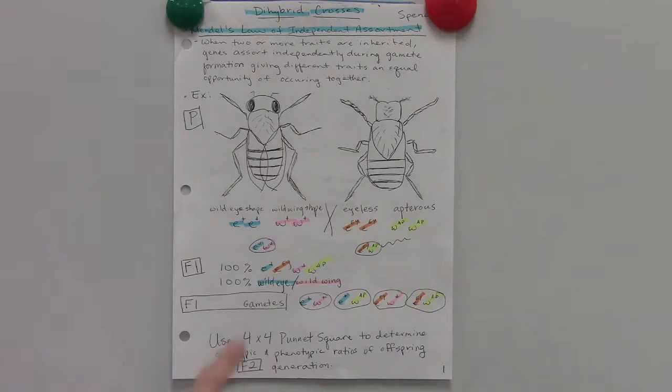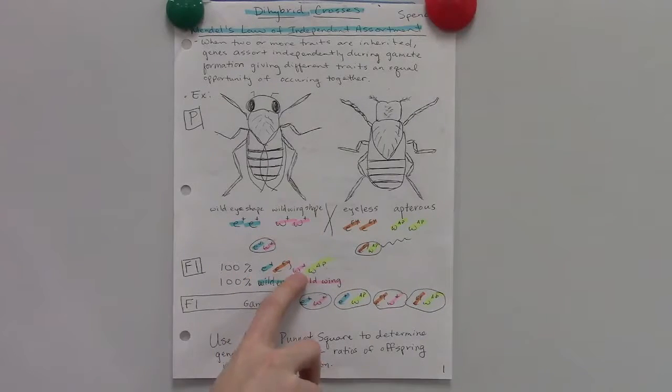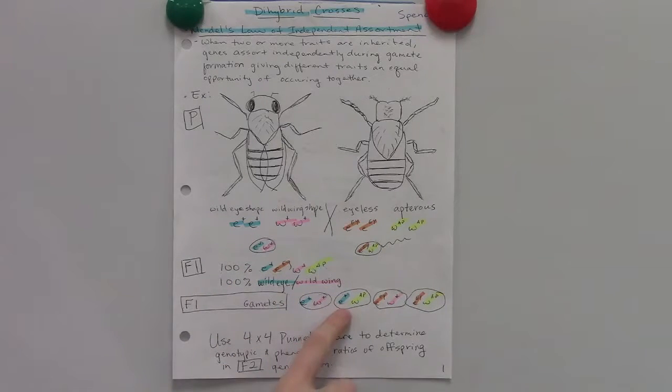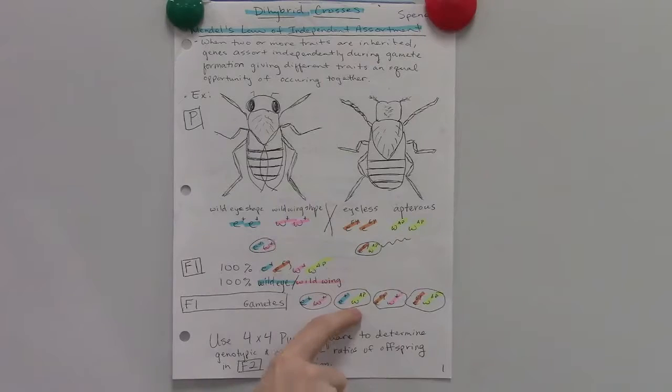A quarter of them will have gotten this eye-shaped gene and this wing-shaped gene, so both wild in this one. Another quarter will have gotten the wild eye and the apterous wing combo.